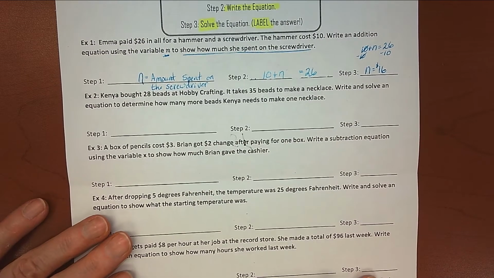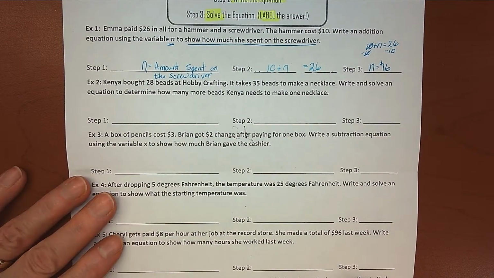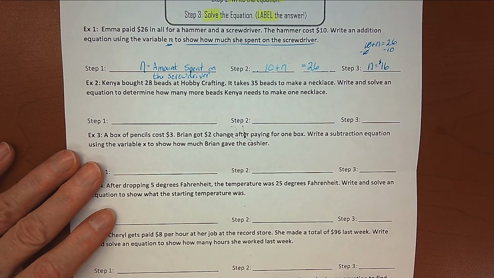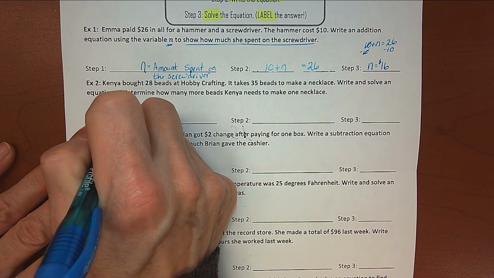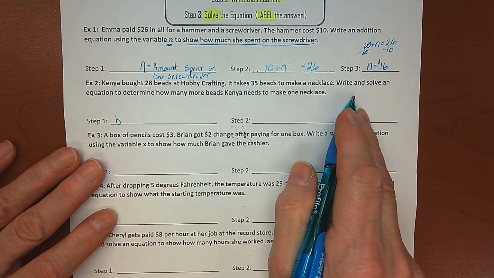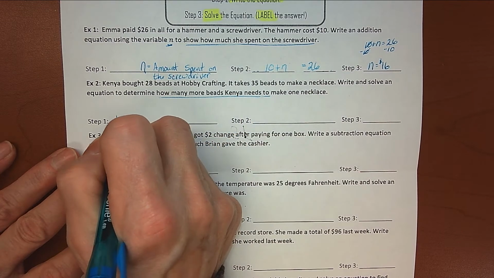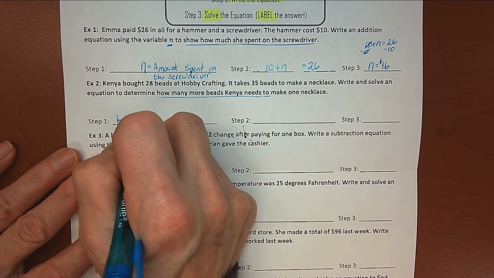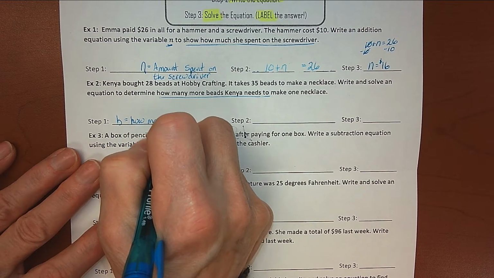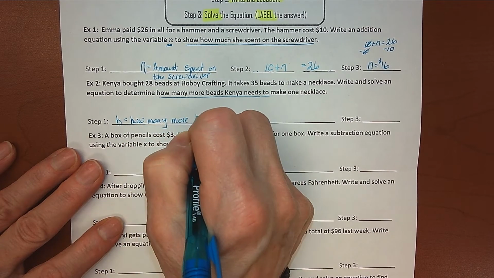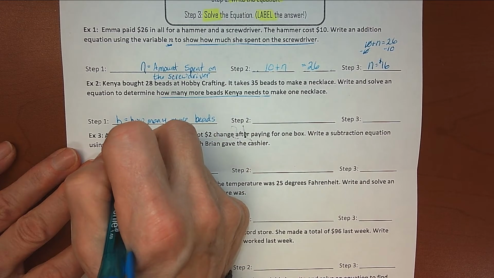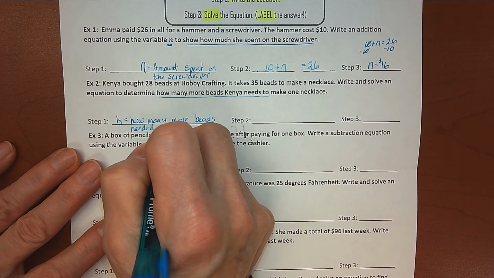All right, let's look at the next one. Kenya bought 28 beads at Hobby Crafting. It takes 35 beads to make a necklace. Write and solve an equation to determine how many more beads Kenya needs to make a necklace. Okay, so we'll let b be our variable. It doesn't tell us what the variable should be. And what we want to determine then is how many more beads Kenya needs to make a necklace. So, b is how many more beads are needed to make a necklace.